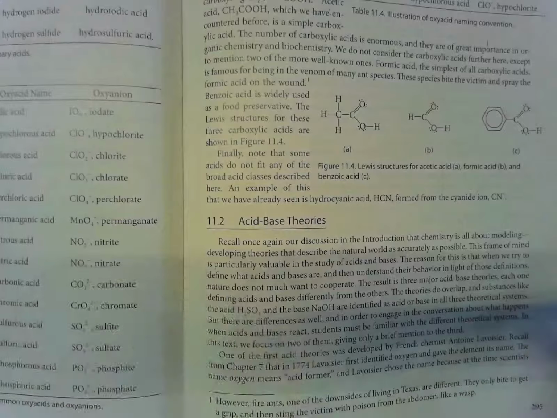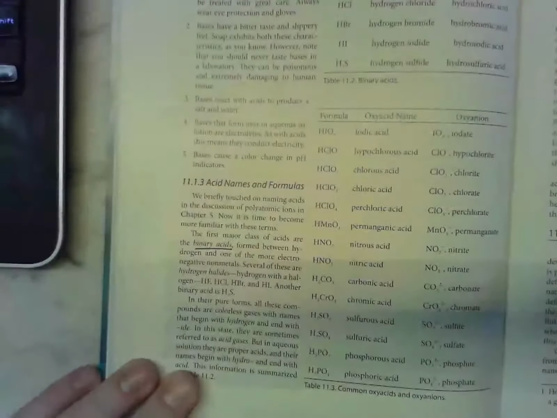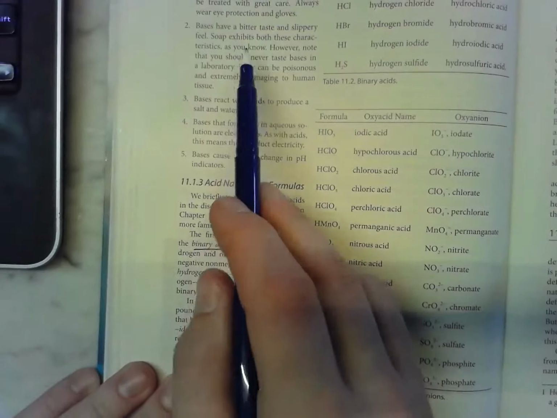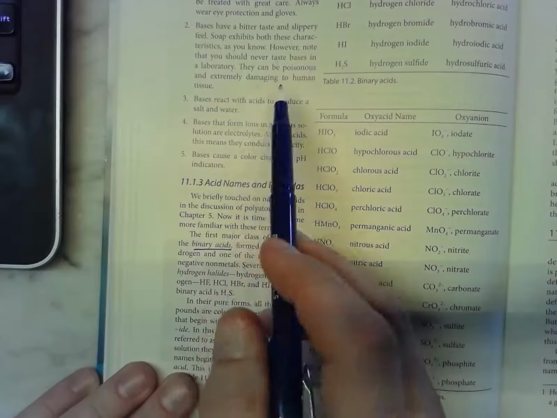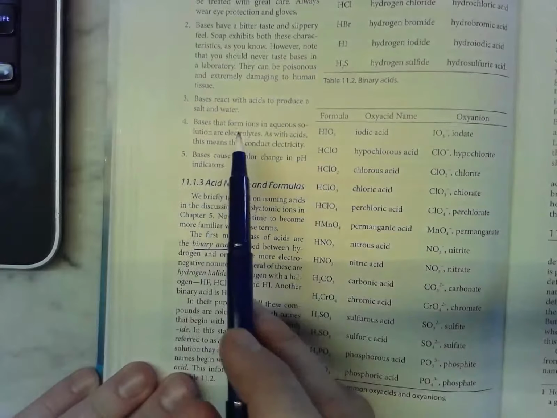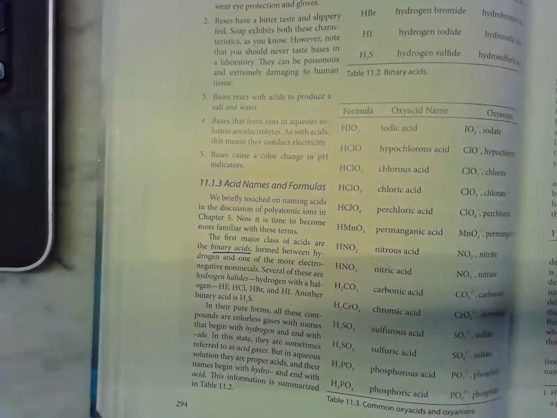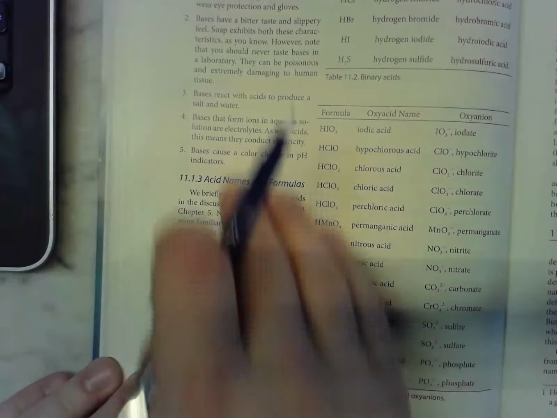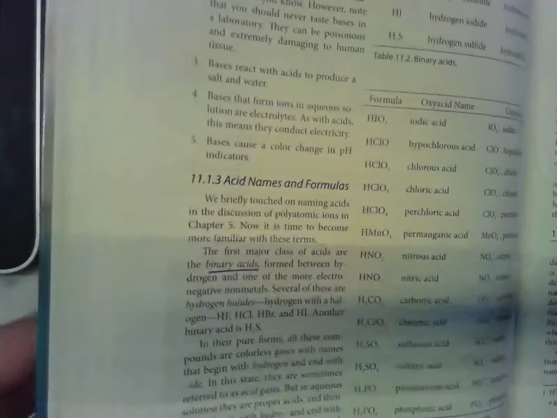But then also look through your bases, that typically they are bitter. Soap is a base there, and they react with acids to produce a salt and water. So a lot of those are the same, the mirror image of the acid characteristics. So that shouldn't be too hard. But there's definitely going to be some fill in the blank, short answer, something like that.